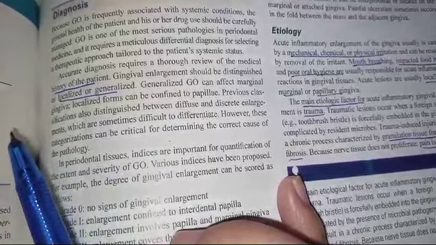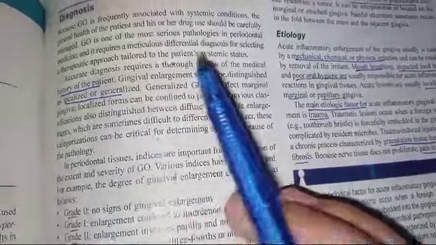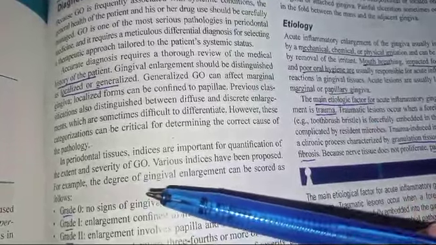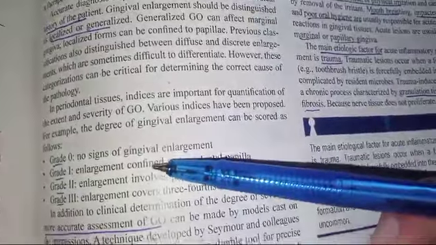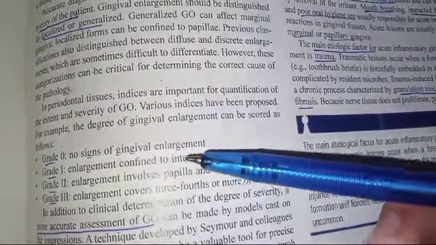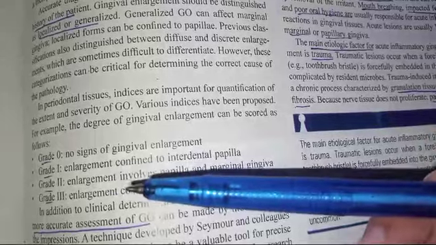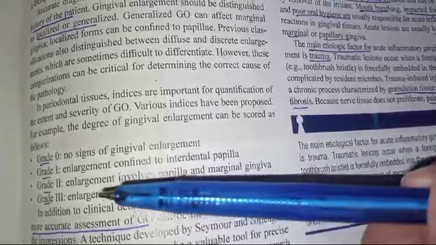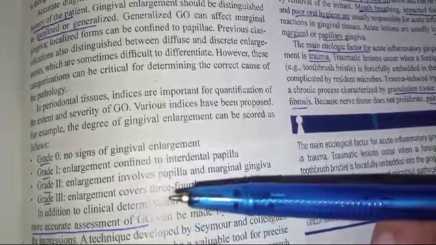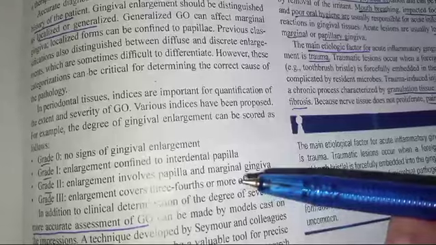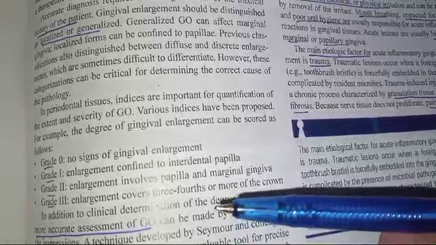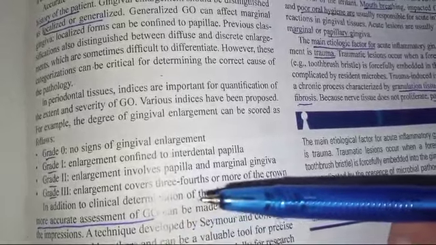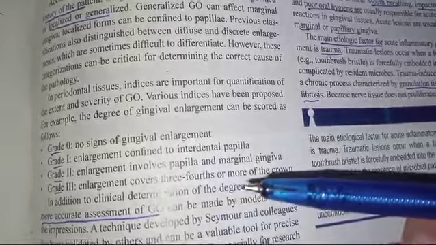Now, in periodontal tissues, indexes are very important for the quantification of the extent and severity of the gingival growth. We have, for example, grade 0, no signs of gingival enlargement, and grade 1, there is enlargement but confined to the interdental papilla, meaning it is localized. In grade 2, it is enlargement that involves the papilla and marginal gingiva. Now, this is diffuse, or generalized. In grade 3, it covers three-quarters or more of the crown.